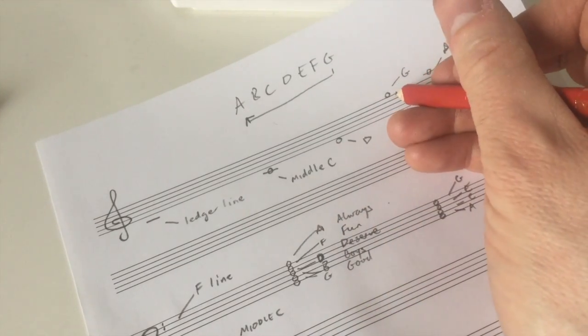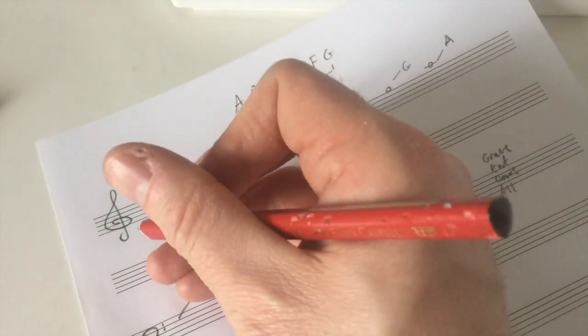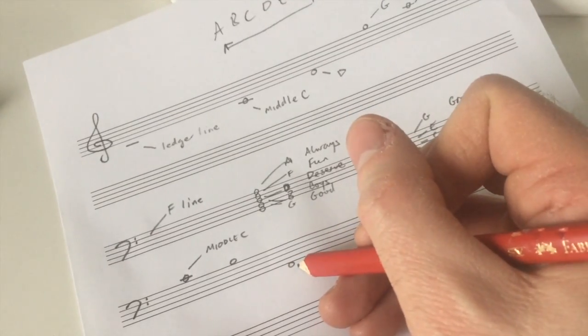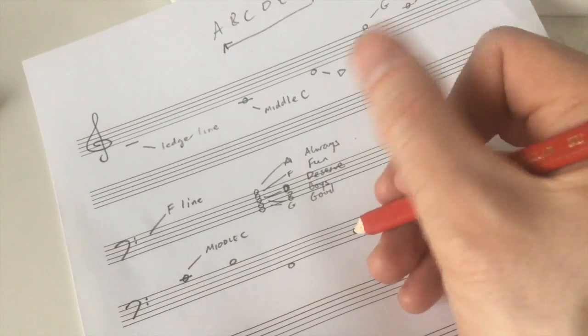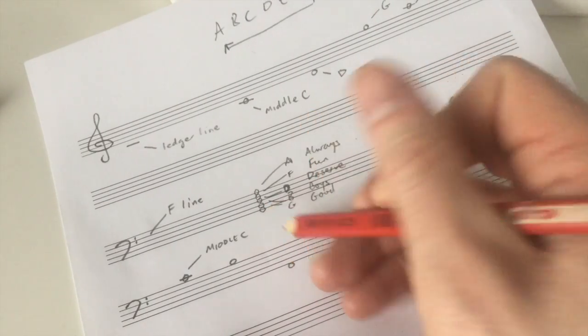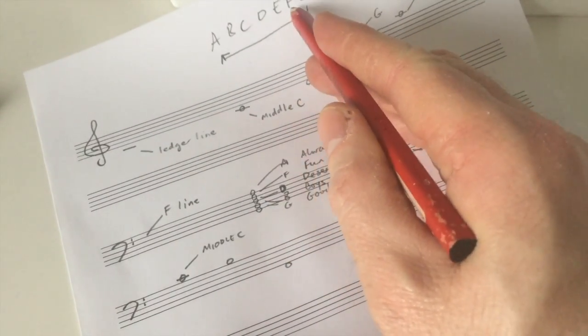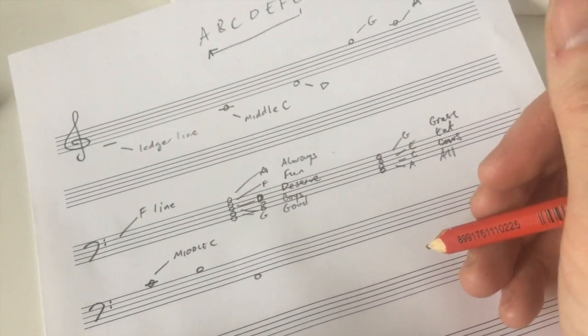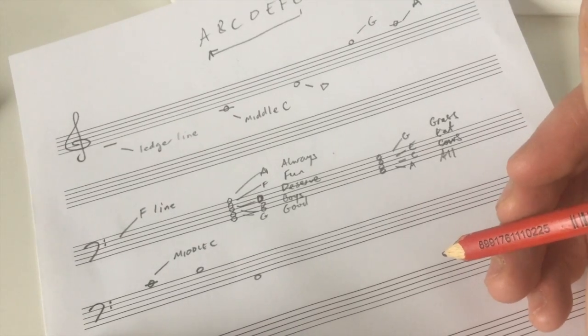Just as G is on top of the line in the treble clef, so we have a note here outstanding, F, because it's just below G, and below G is F. See that? Right. So that's basically the bass clef.